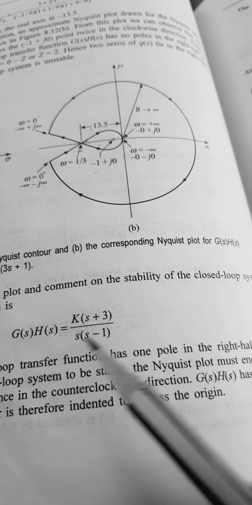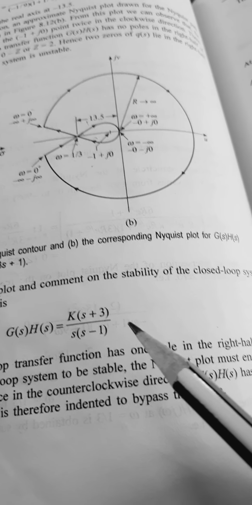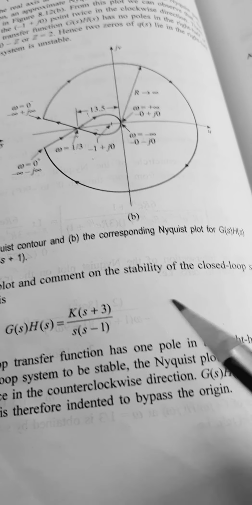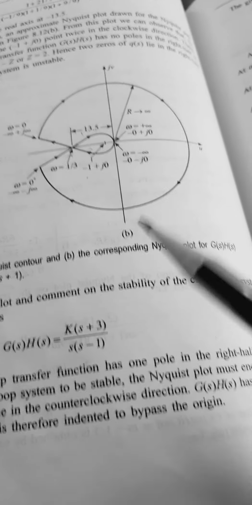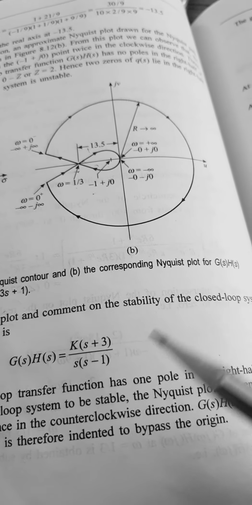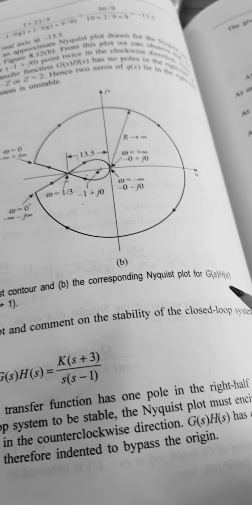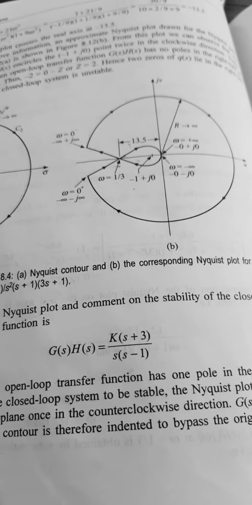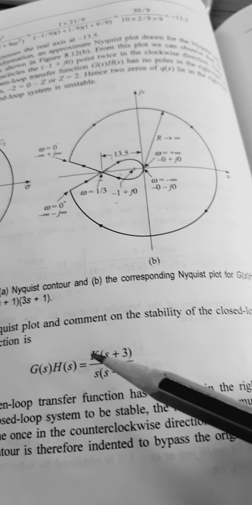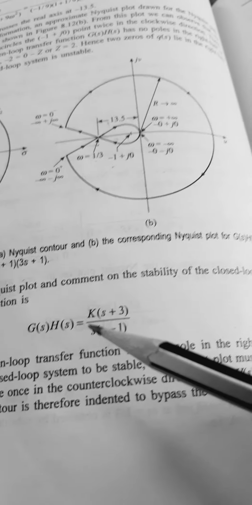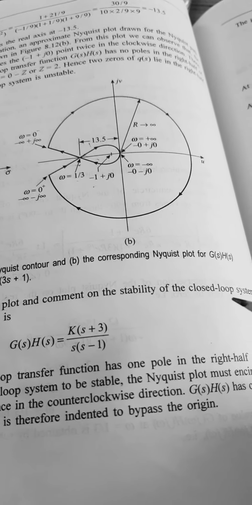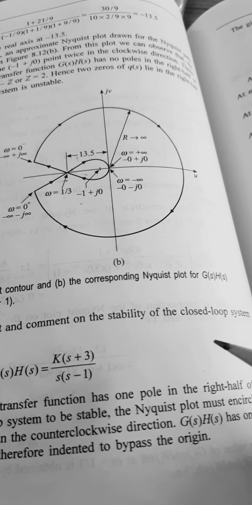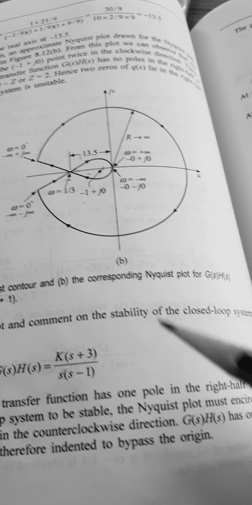Next, s is equal to 0, so you can see a pole at the origin. Another, s minus 1 equal to 0 gives s equal to plus 1, so you have a pole in the right half of the s plane.